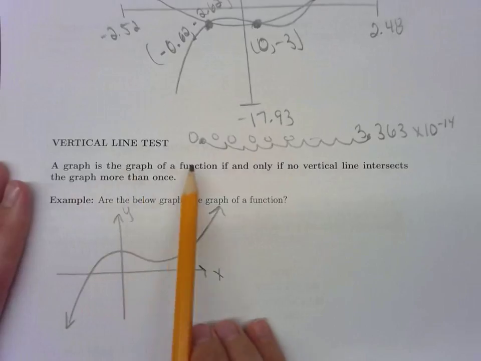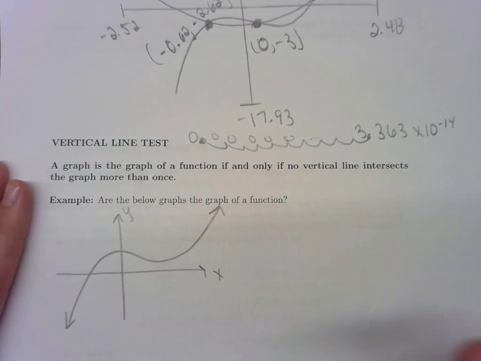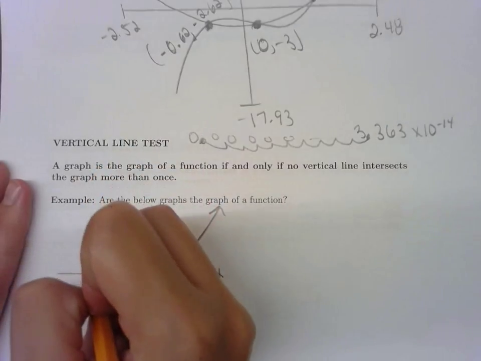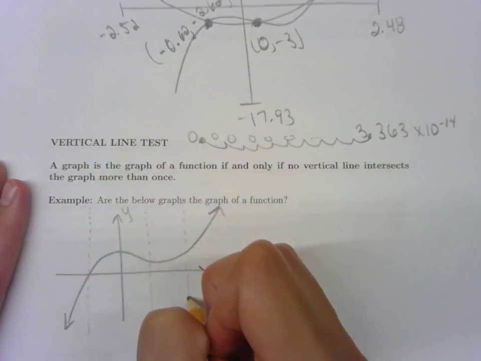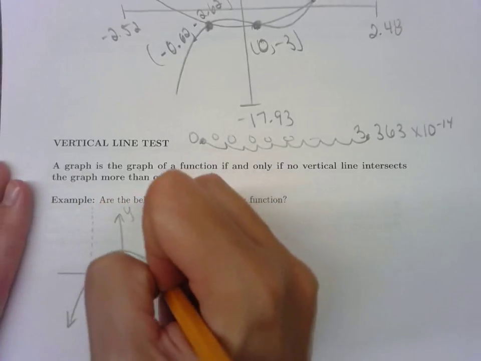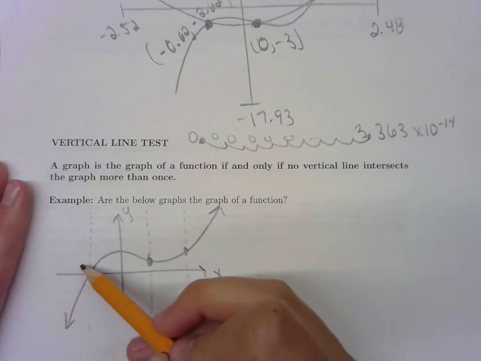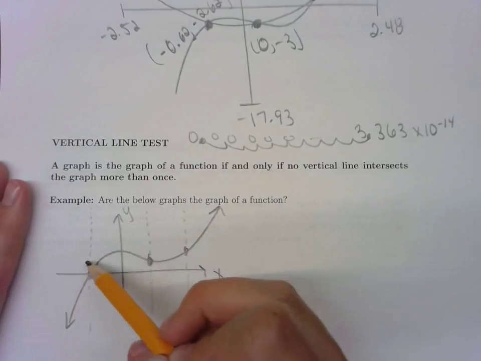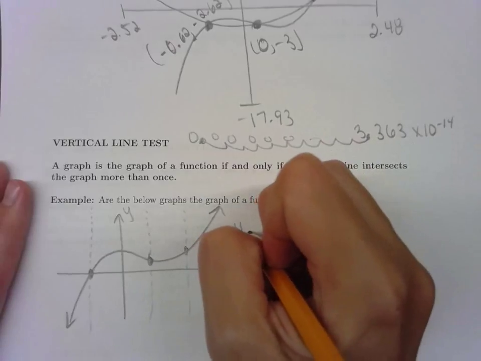So it says a graph is the graph of a function if and only if no vertical line intersects the graph more than once. So that means you take all possible vertical lines, and so I'm just doing a couple here. As long as it just hits the graph once, it is a function. Okay, so there is no vertical line that you could take on this that would hit the graph twice. Okay, so this would be, yes, a function.